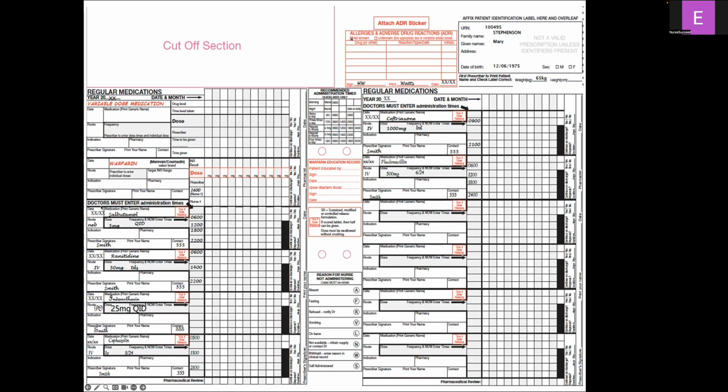Here it says doctors must enter administration times. So when the doctor has written up a medication prescription, even if they say QID, they have to write the times they want the nurses to administer this particular medication. The reason it has the recommended time here is that sometimes the doctor doesn't know, they're not sure, or sometimes the doctor just doesn't do their job. In most cases the doctor will do these bits and leave the nurses to fill in these bits.